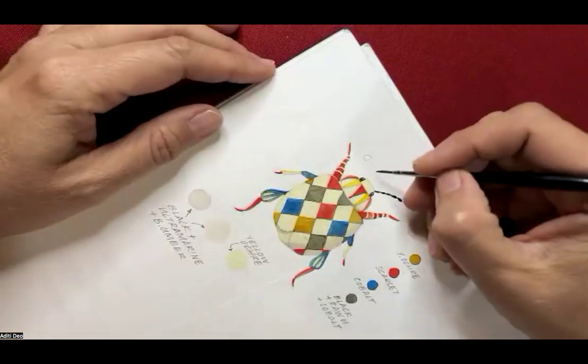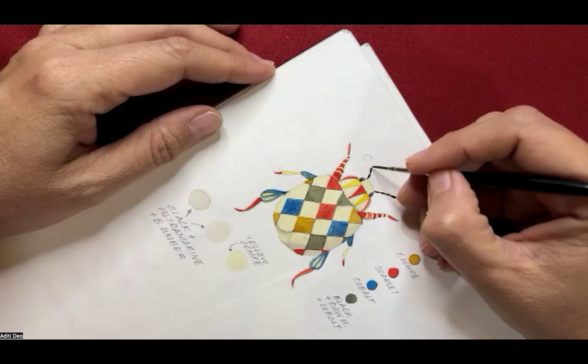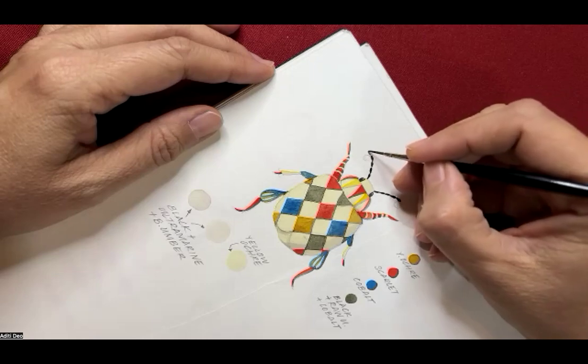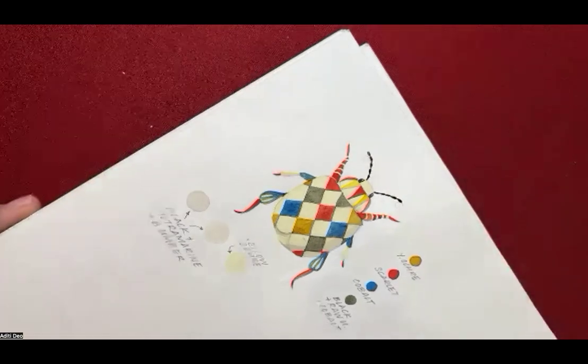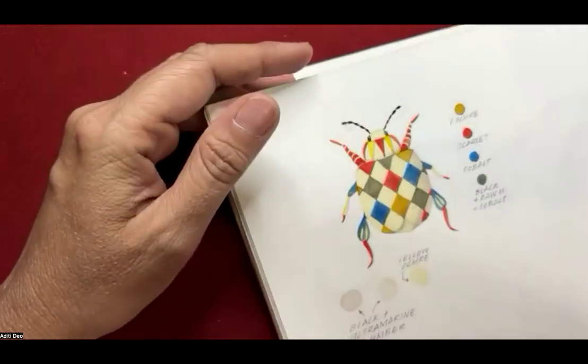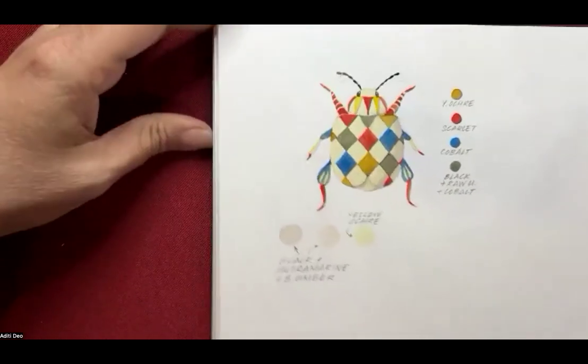Ready to go. Yeah. King Edward's coat, I think. And then once this dries, I can make the bells if needed.